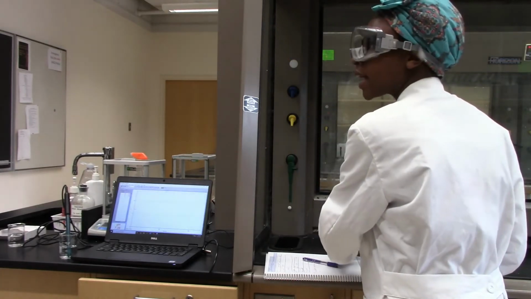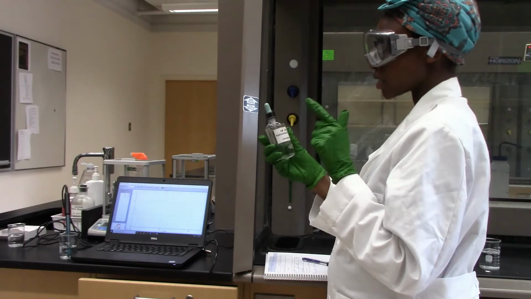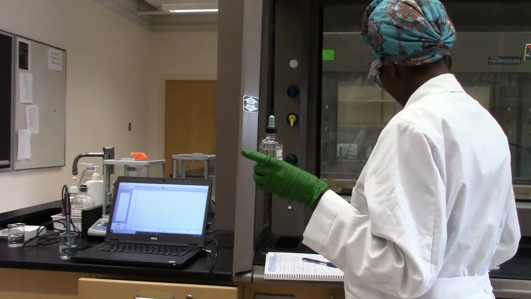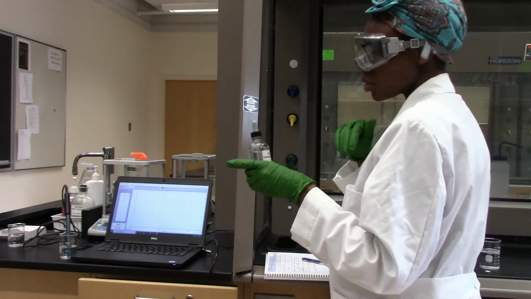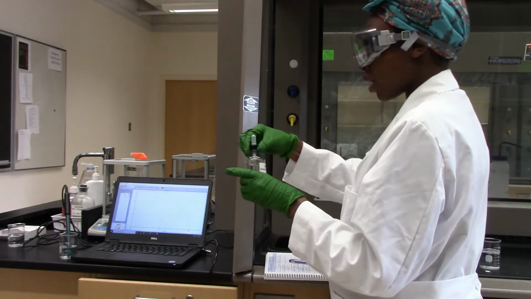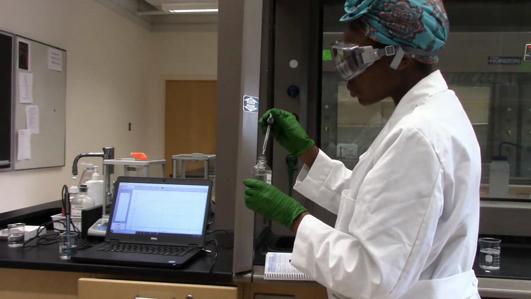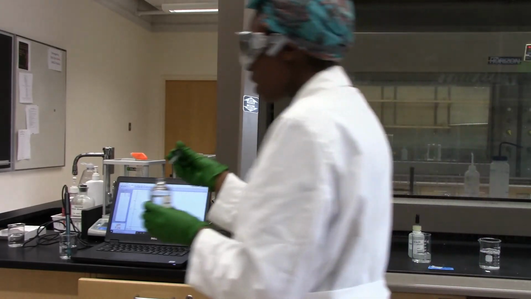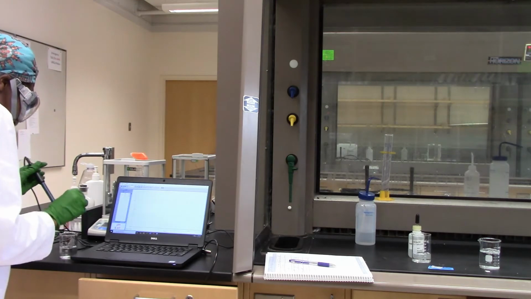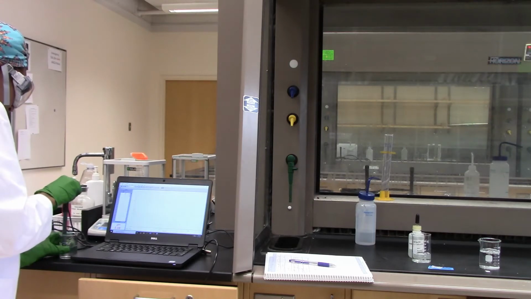Now I'm going to add different amounts of 1 molar HCl, and then I'll also add different amounts of sodium hydroxide, which is our base. So just looking at the 1 molar HCl, let's see how the pH readings will be. I'll start with a tiny drop, like just touching the water with the tip of the dropper, and see what it reads.